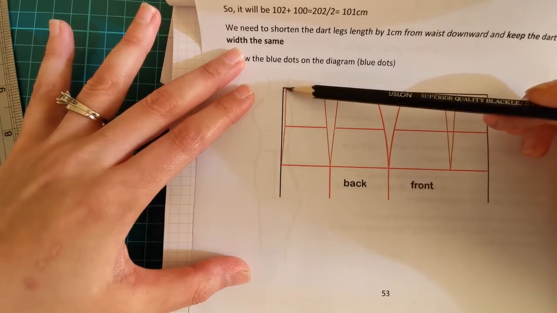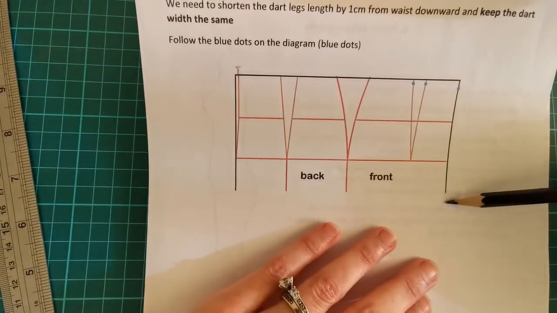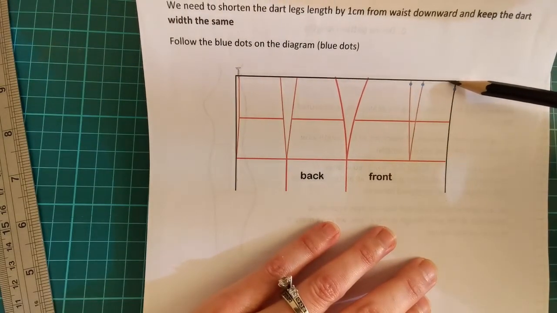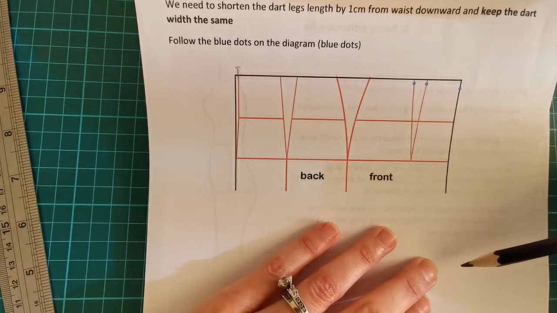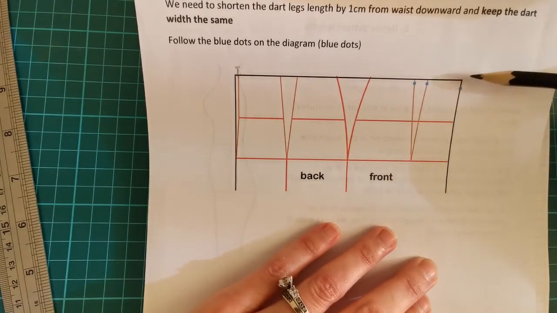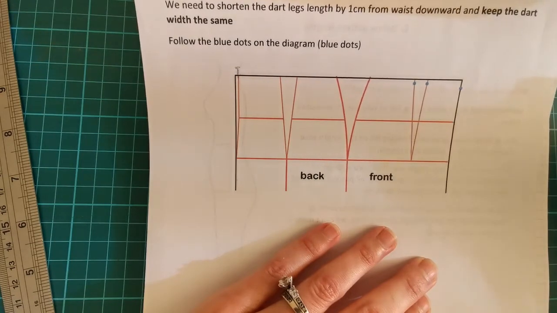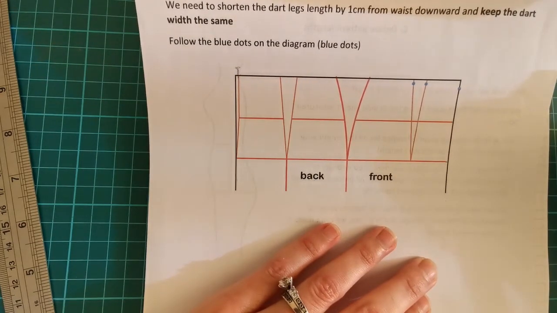That means there is 2 centimeters extra, so we will go up by 2 centimeters. Whereas for the front, the current length is 102, but the true length for the front from waist to floor is 101. That means it's shorter by 1 centimeter. So I will go from here 1 centimeter down. I hope that makes sense, and I hope it's clear.